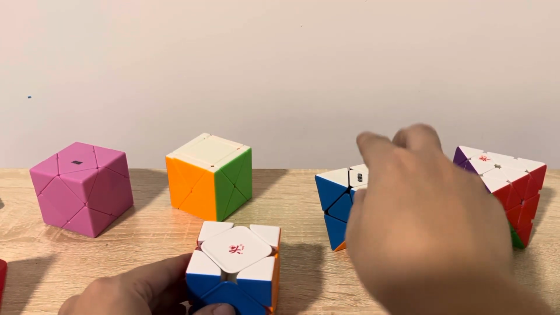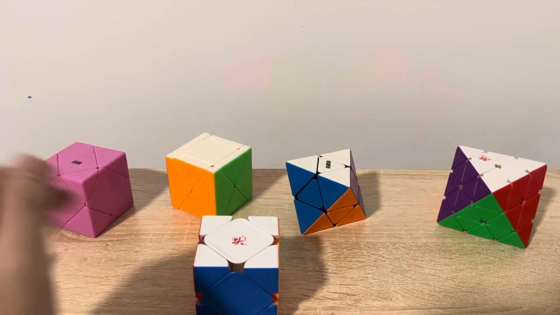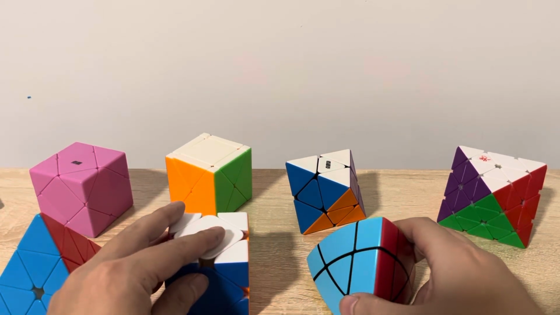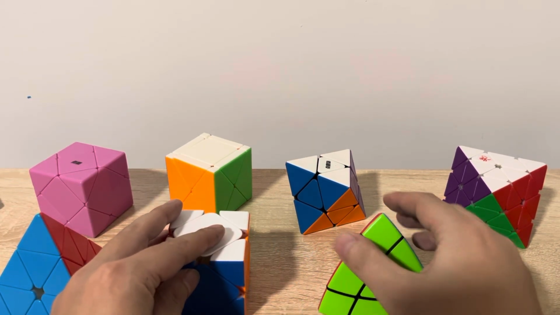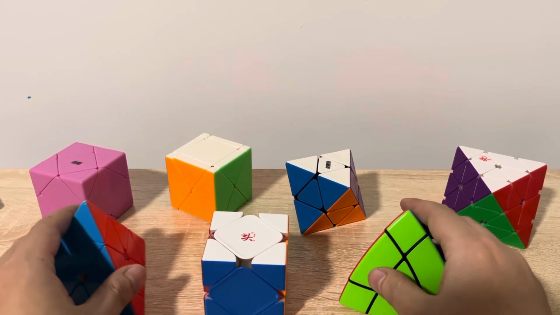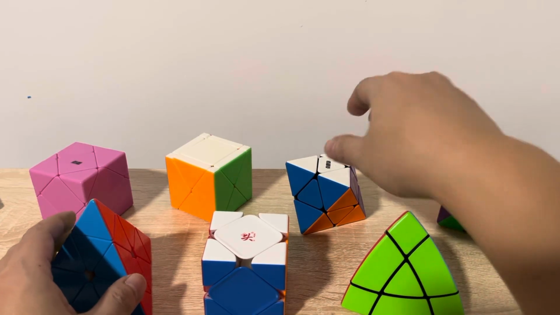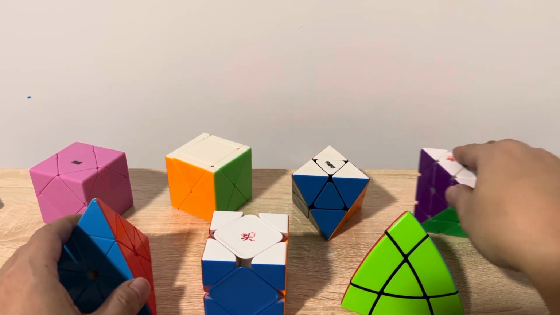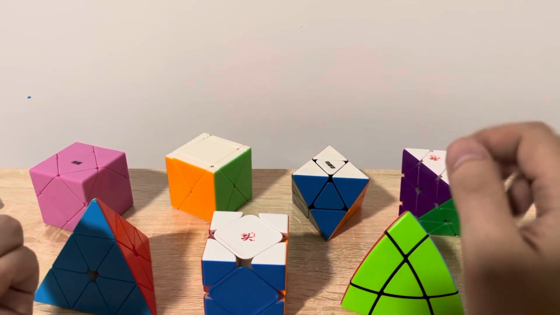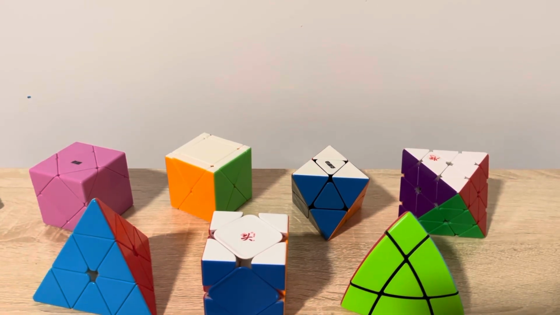Alright, so that's it for today's video. I hope that gives you guys some insight into how these puzzles really work. So next up, we are probably going to do another on higher order versions of these things, like the FTO, the Rex cube, as well as the 5x5 Jinx pyraminx.